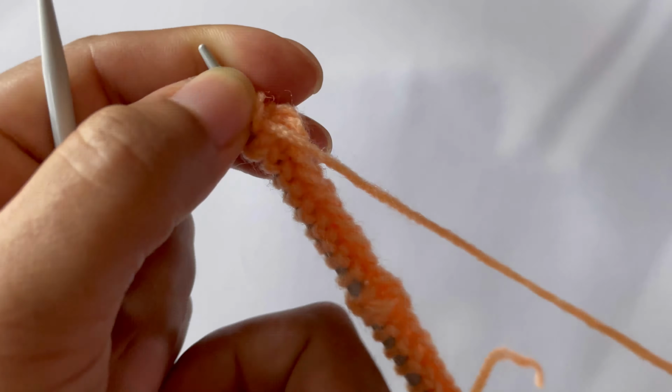Knit 2, knit 2 together, yarn over 4 times, 1, 2, 3, 4. Repeat that again. We have one more repeat. Knit 2, 1, 2, knit 2 together, yarn over 4 times, knit 2 together, yarn over 1, knit 2 together, yarn over 2, knit 2 together, yarn over 3, knit 2 together, yarn over 4 times, and then edge stitch knit. Row 14, purl all stitches.